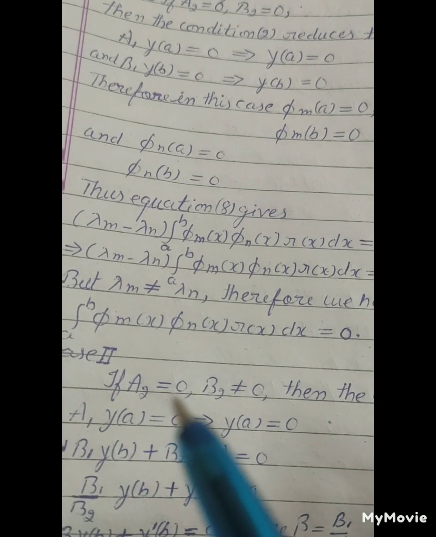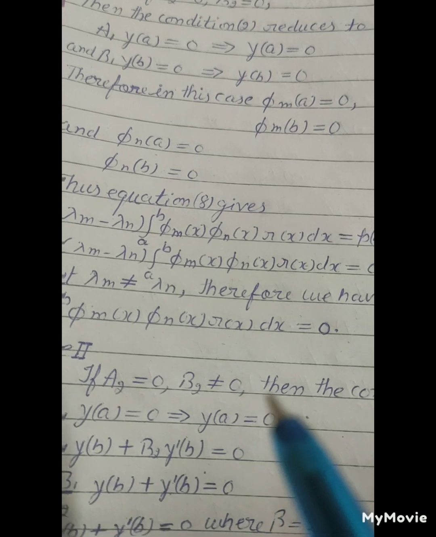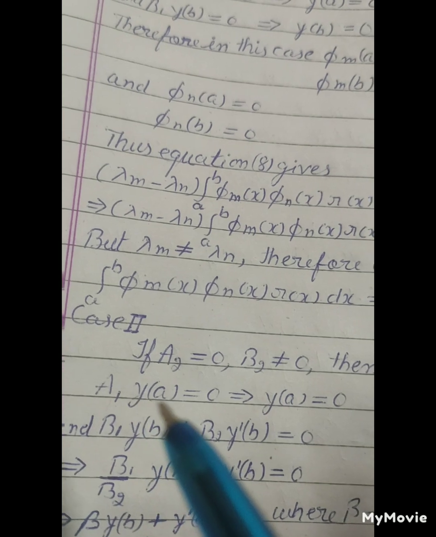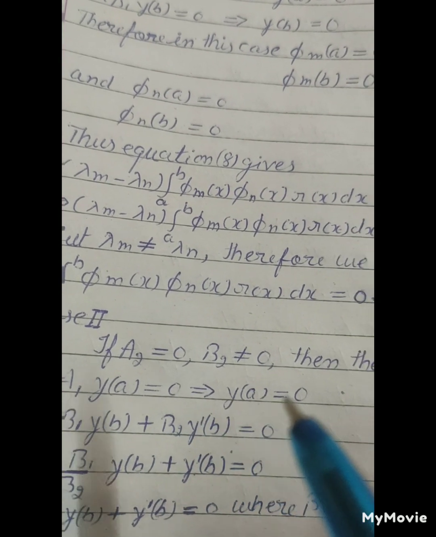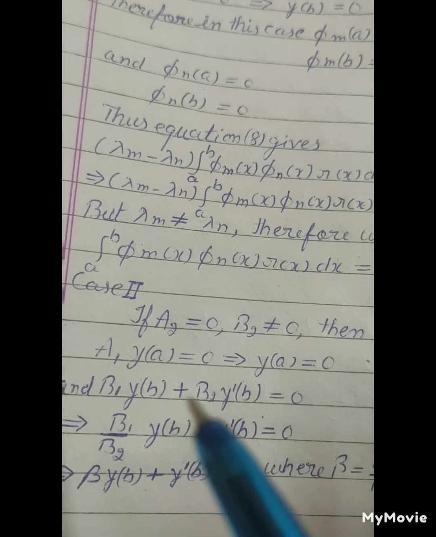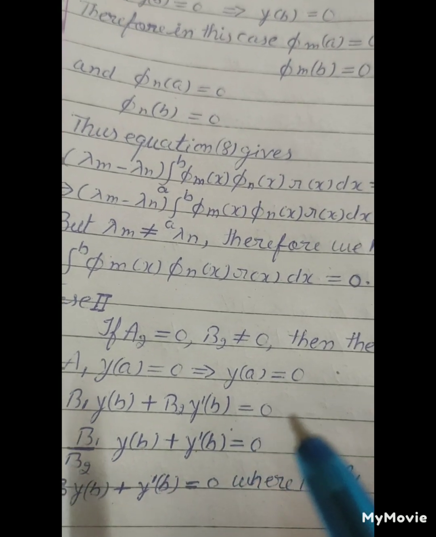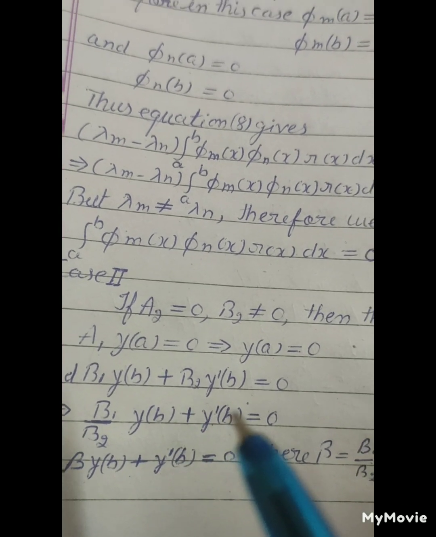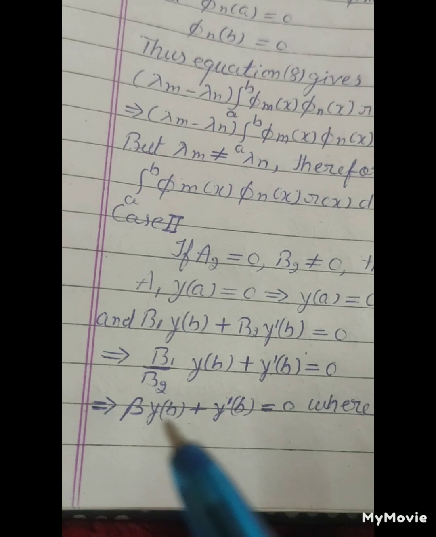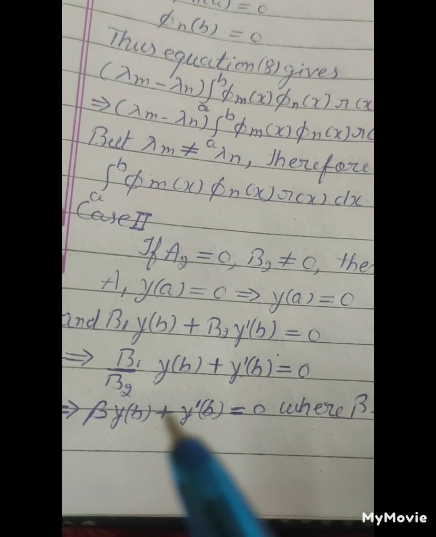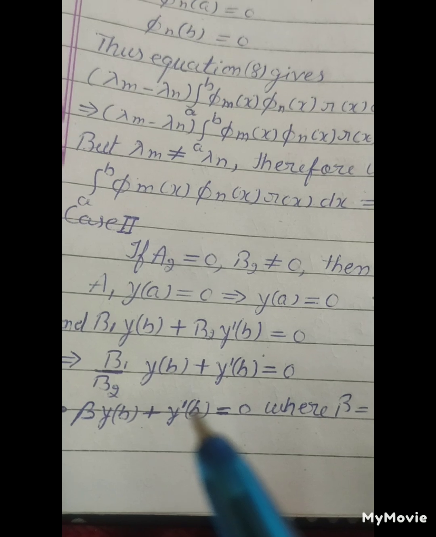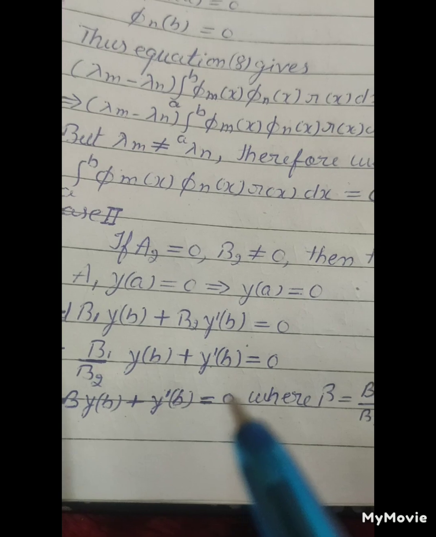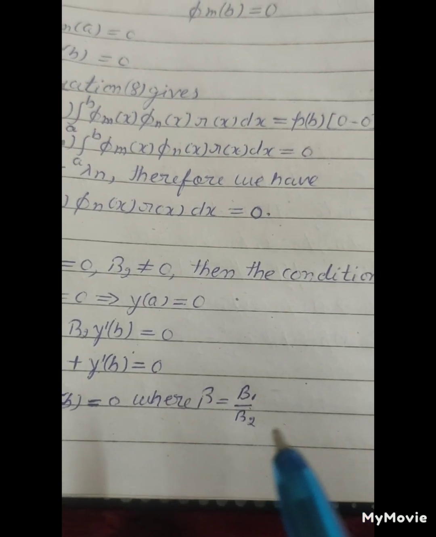Case 2: a2 equals 0 and b2 not equal to 0. Then condition 2 reduces to a1 y(a) equals 0, or y(a) is 0, and b1 y(b) plus b2 y'(b) equals 0, which implies (b1/b2) y(b) plus y'(b) equals 0, which implies β y(b) plus y'(b) equals 0, where β equals b1/b2.